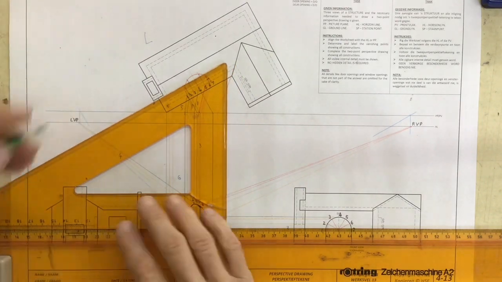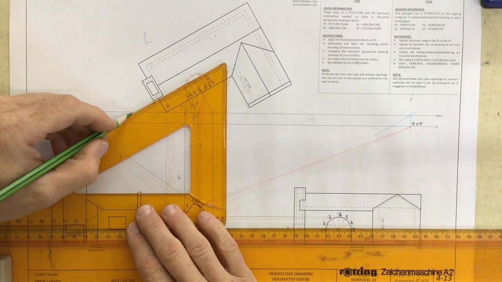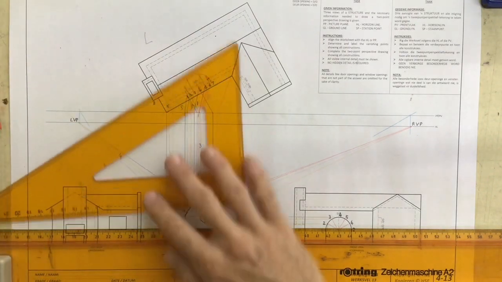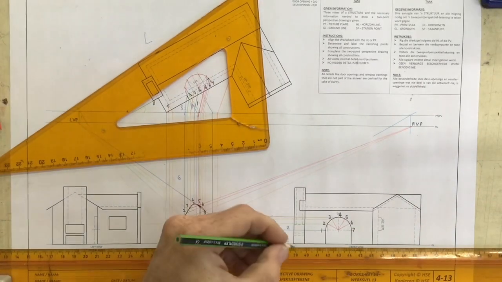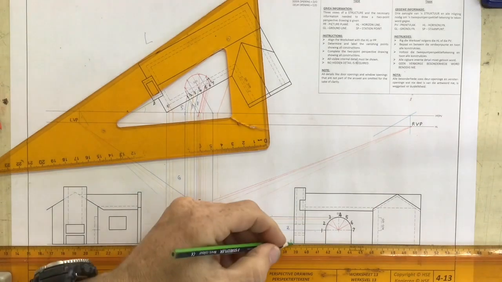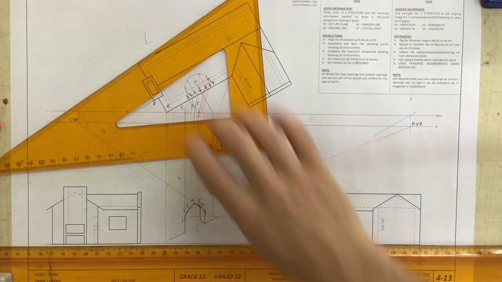I'm going to take a line coming from D at that 30-degree angle now. I'm going to find D. There is D down at the bottom over there. Take D out. There it is, step number 2.